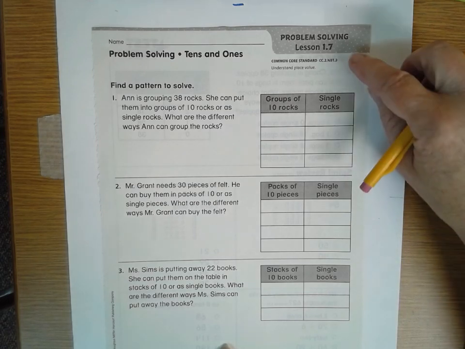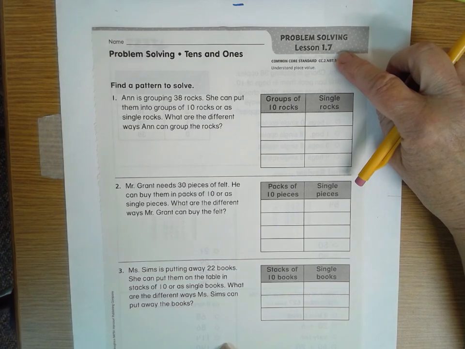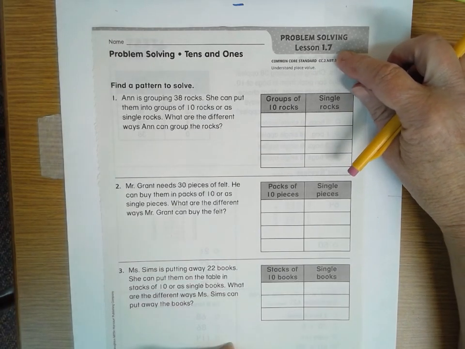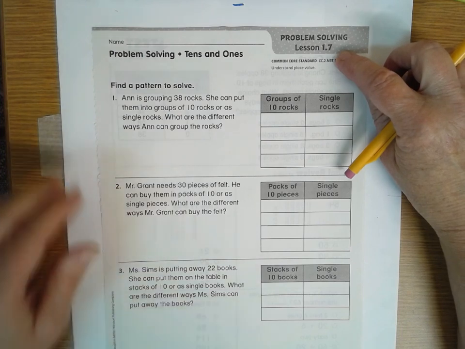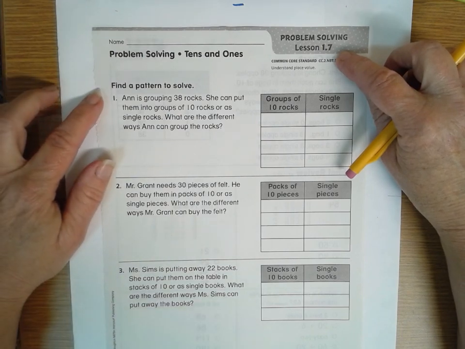This is lesson 1.7 in our Go Math practice book. We're on page 15 and we are problem solving using tens and ones. The directions say find a pattern to solve.